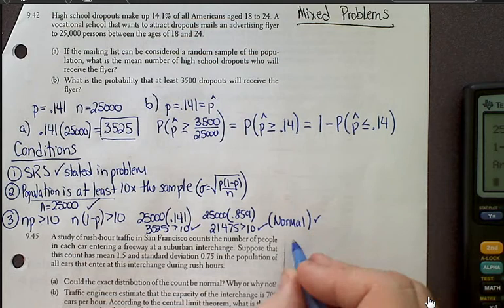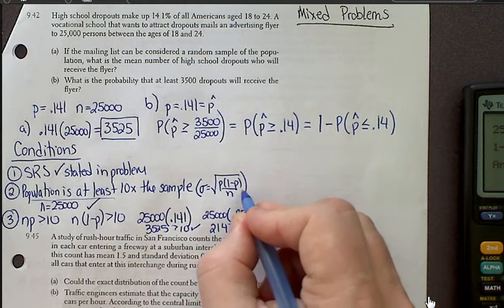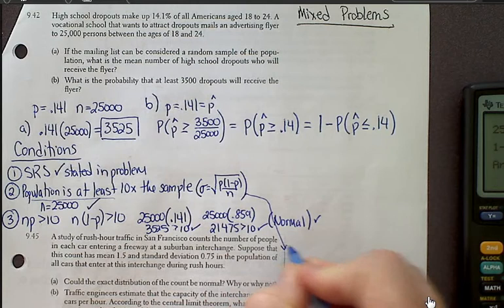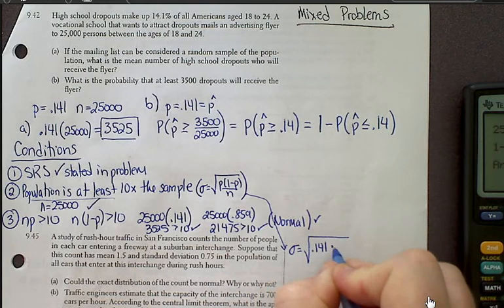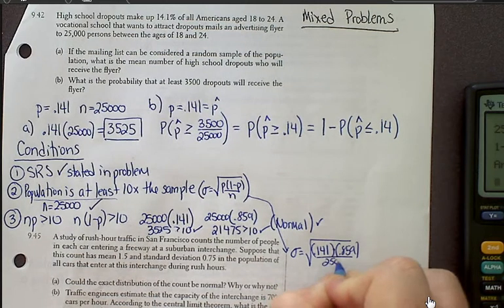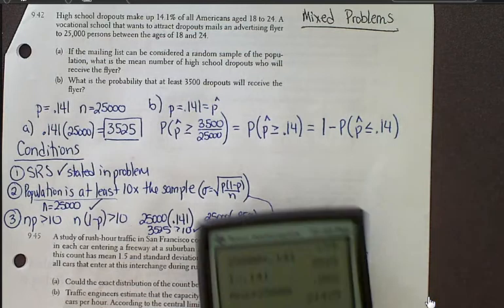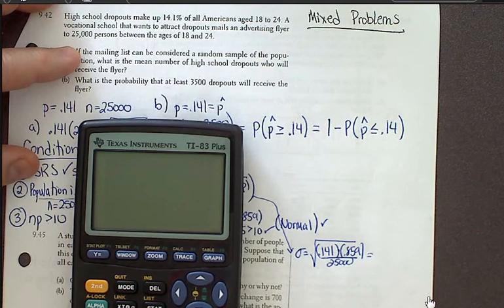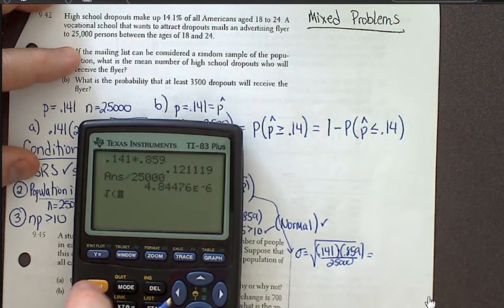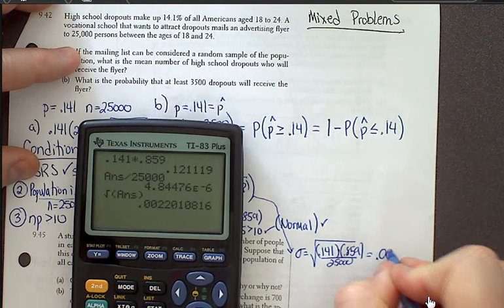I want to continue with the fact that we're going to need this standard deviation formula. So our standard deviation is going to equal the square root of 0.141 times 0.859 divided by 25,000. Okay, and again, with the calculator, we're going to get 0.141 times 0.859. I'm going to divide that by 25,000. And I'm going to square root my answer. And I'm going to get, excuse me, 0.0022.